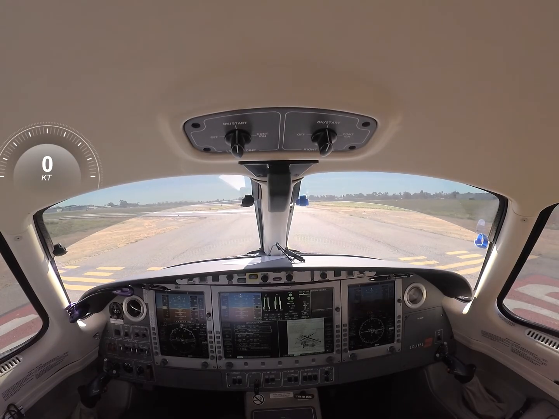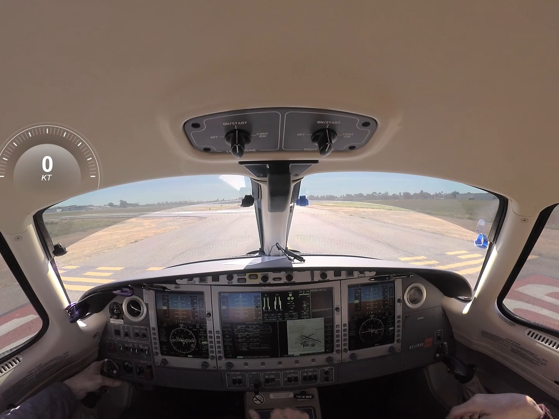Close 5 Whiskey Tango, across runway 28 left Foxtrot, then contact ground. 28 left, Foxtrot, then ground, Eclipse 5 Whiskey Tango, thanks.